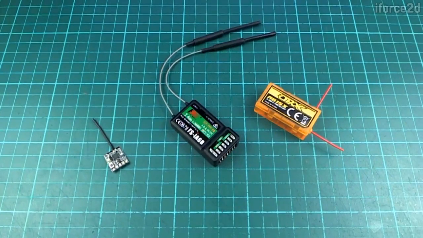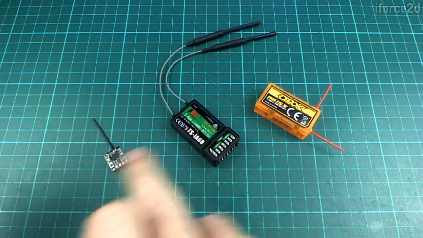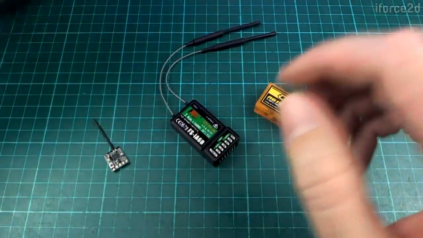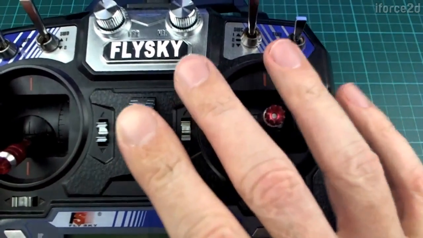You need to keep in mind, though, that not all transmitters and receivers are compatible with each other. For example, these two on the left are made to work with one of these transmitters, or transmitters that use this protocol that this one uses.